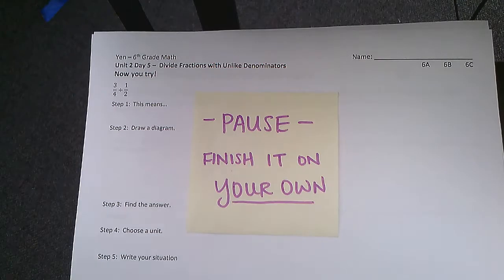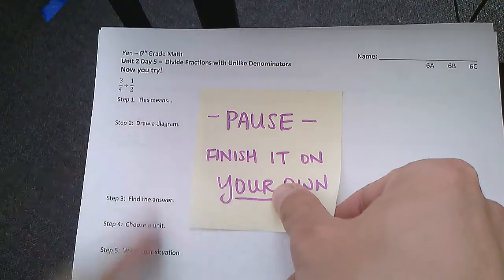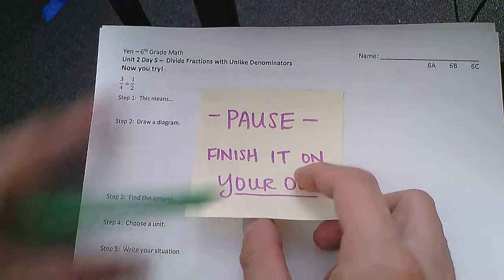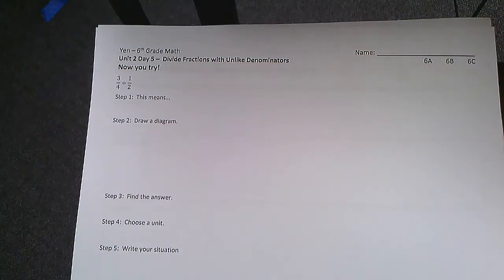And then after you've done all of it, or done as much as you can, then you can continue the video. So do that now, please. Now you are continuing the video after you have done as much of this as you can. And remember, if you're just copying this down without trying it yourself, you're cheating yourself out of some learning. So make sure you challenge yourself.